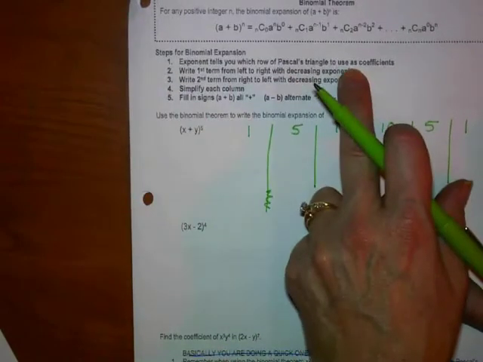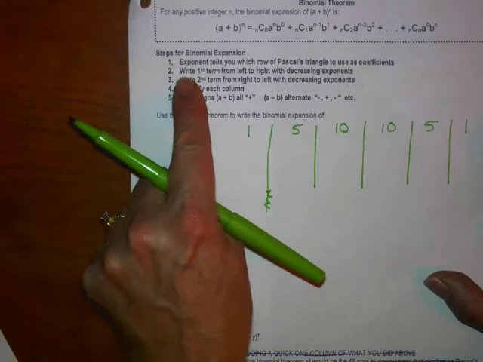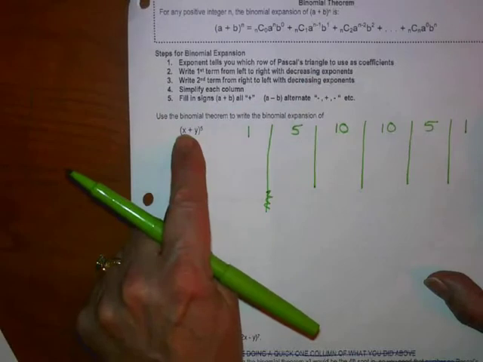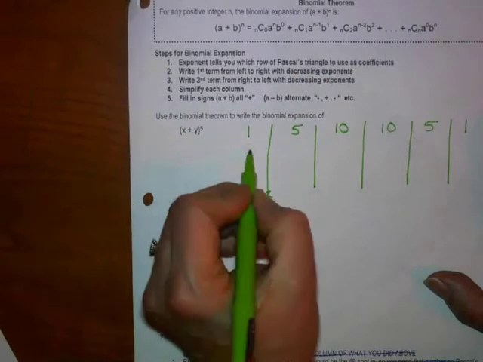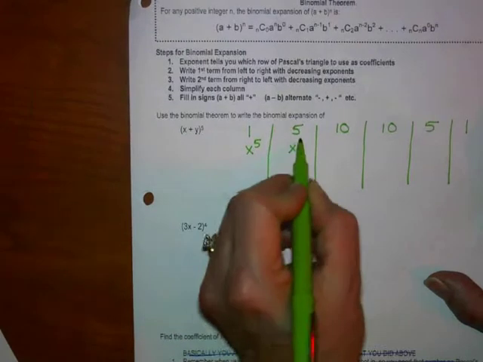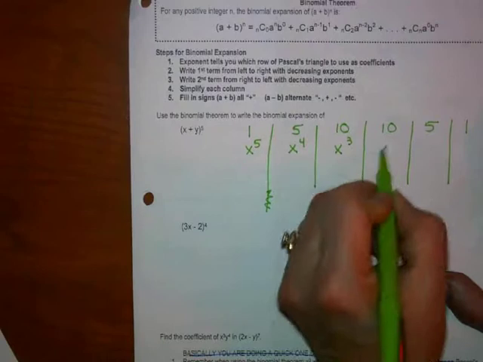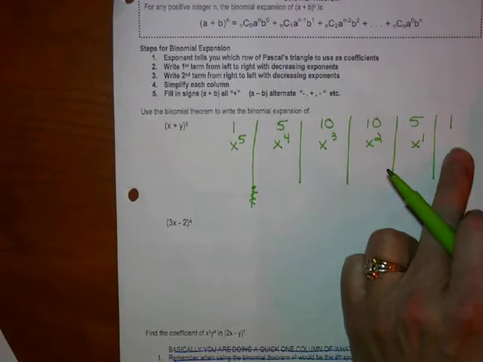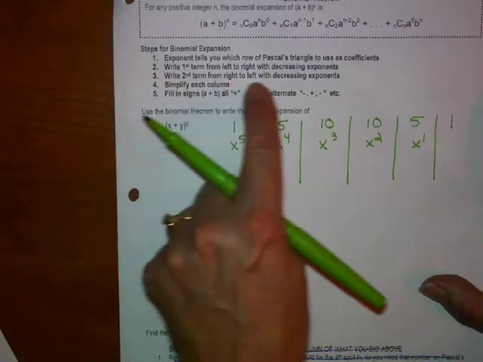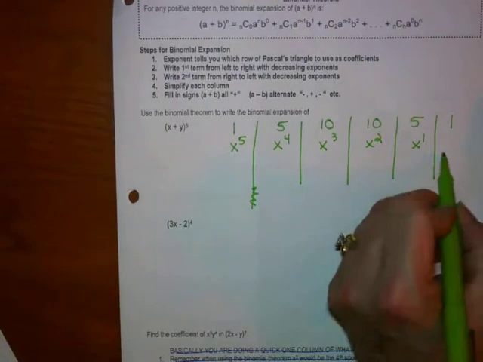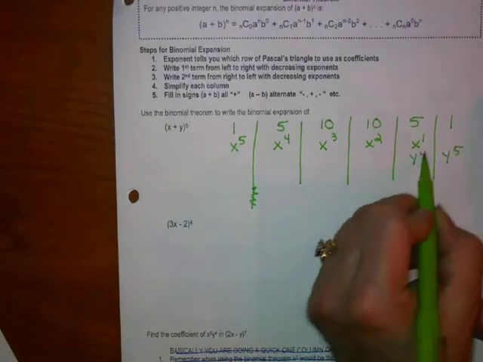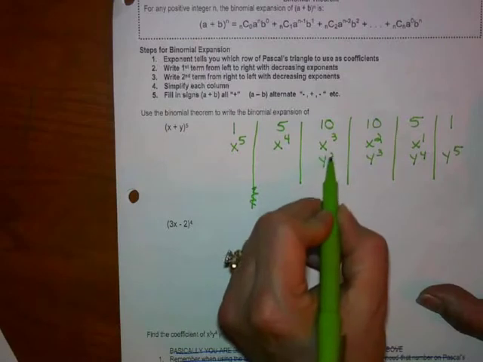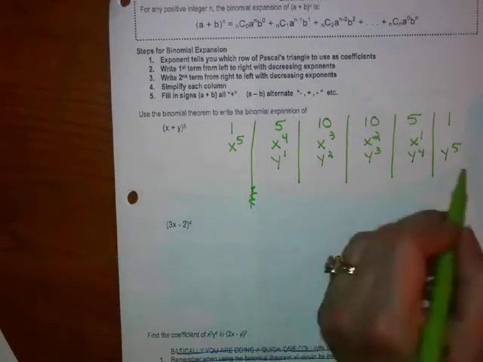It tells you which row of Pascal's triangle to use as coefficients. The second thing you do is you write the first term from left to right with decreasing exponents. So here, this is x, and you know you're going to have x to the fifth. So that's going to be your first term, x to the fifth, and then you go down, x to the fourth, x cubed, x squared, x to the 1, and you will have an empty spot. Definitely. Then it says, write the second term from right to left with decreasing exponents. So I'm going to start here with y to the fifth, y to the fourth, y to the third, y squared, and y to the first. And you will have an empty spot here as well.